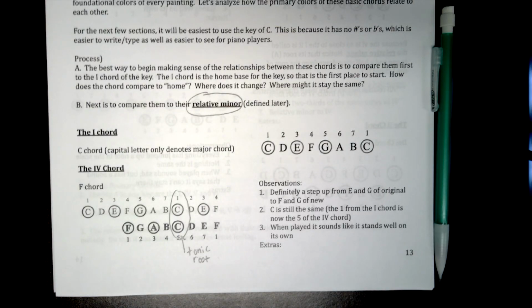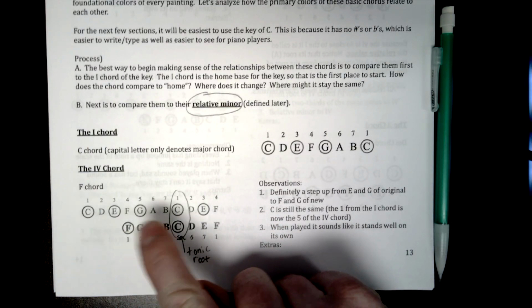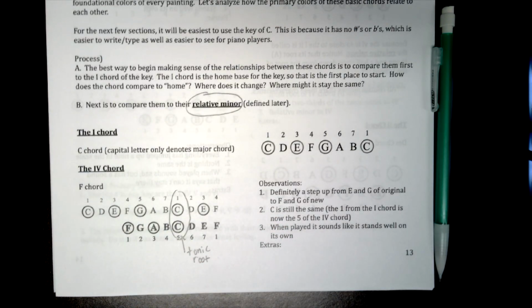So we have the C chord, and we're going to go from that to the F. It has a step up sound, and that comes from those notes shifting up. But we also have this tonic, or the root, that is the same.